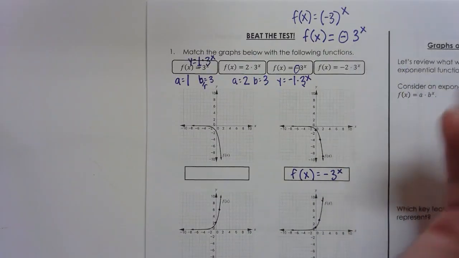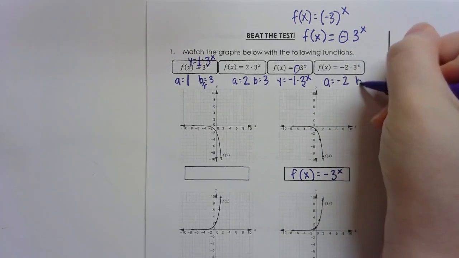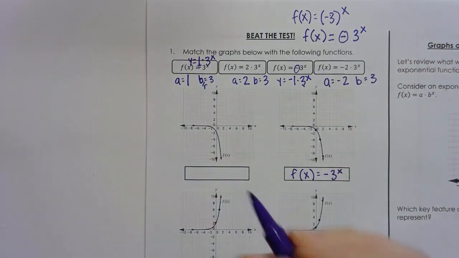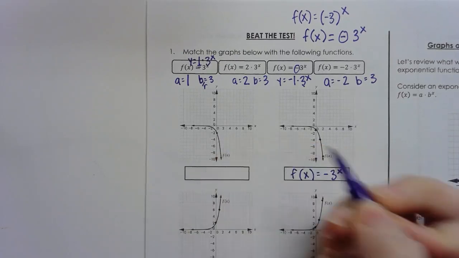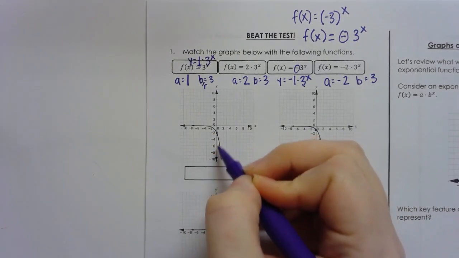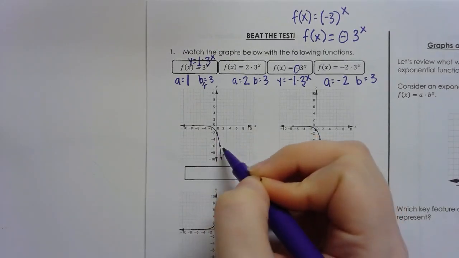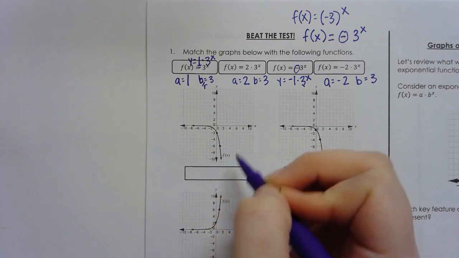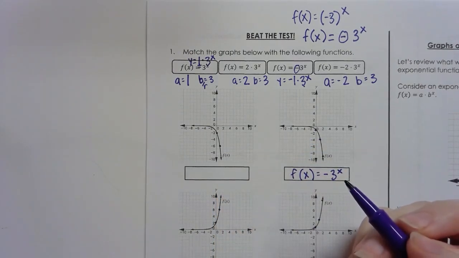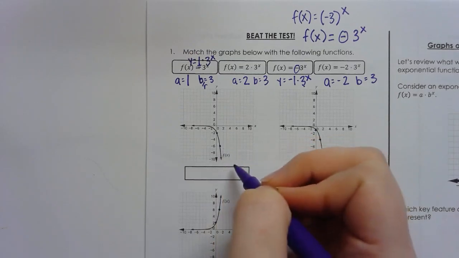And then last, we have a y-intercept of -2 and a common ratio of 3. So I'm starting at -2. And I should be able to multiply by 3 to get the next coordinate over every time. So I multiply by 3 and I get -6. I multiply by 3 and I would get -18.